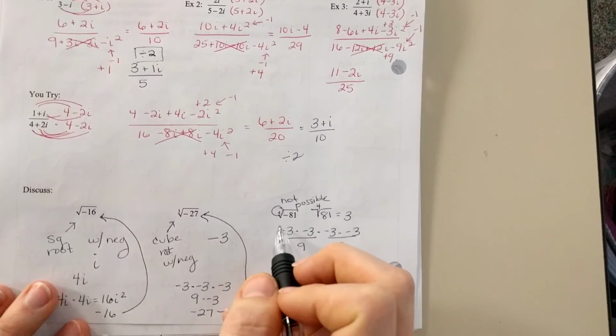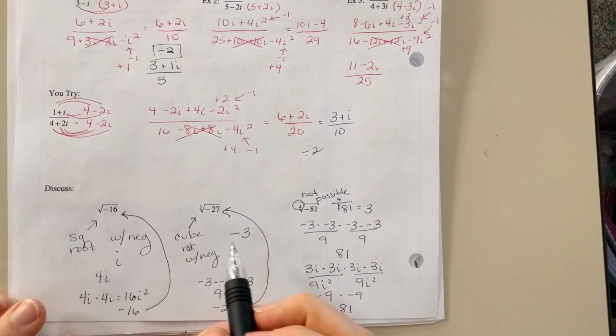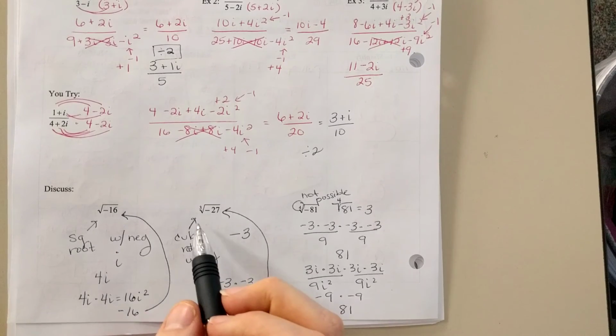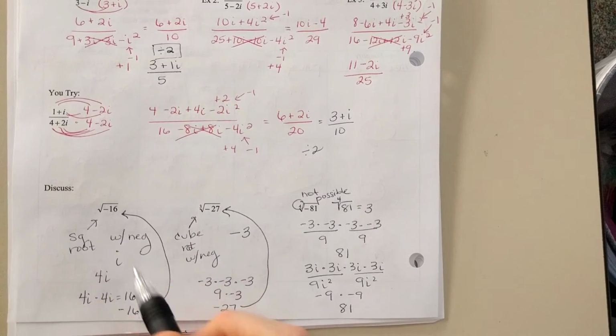I'm not going to give you one of those, but I am going to give you both of those. So make sure you do not give me an i when it's a cube. Only give me an i if it's a square root.